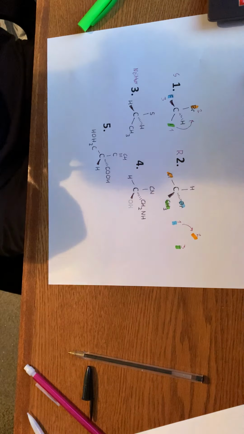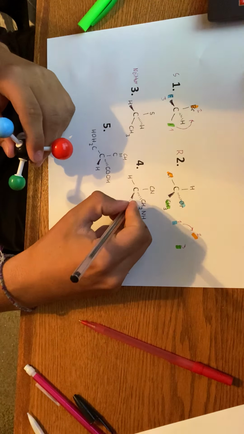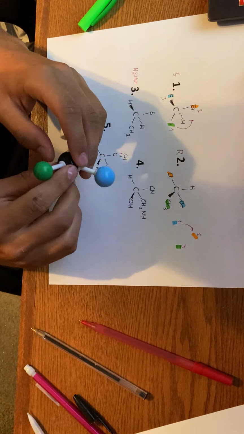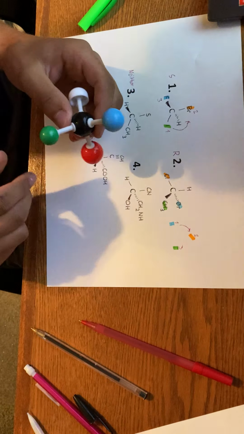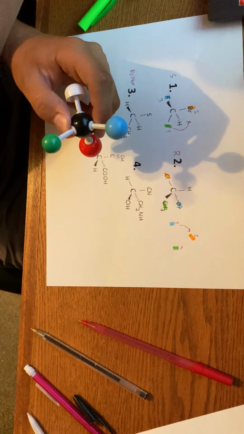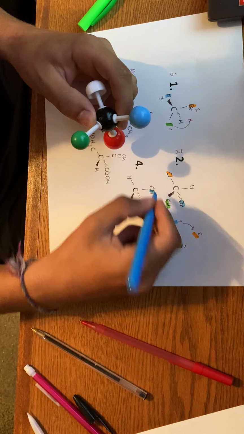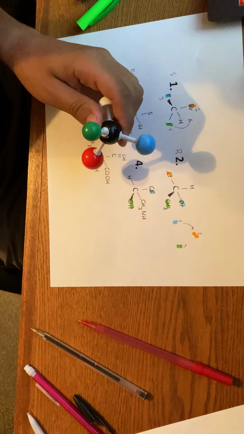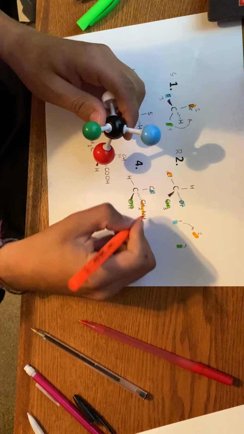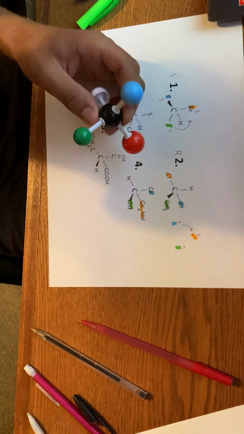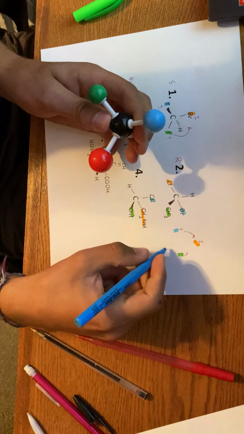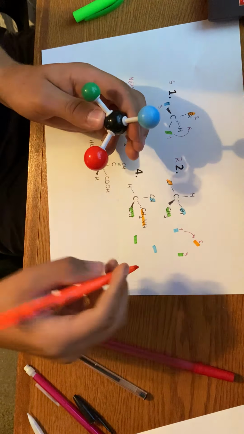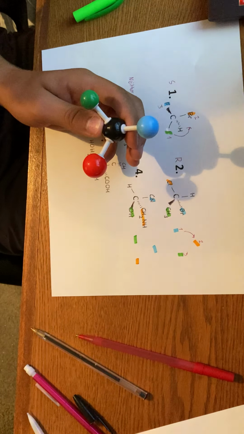And now, on to this one. So we like to have H be white, so set it up like this. And there, so you can see it, it is blue, green, and red. Now reorientate it. It is blue, green, and red.